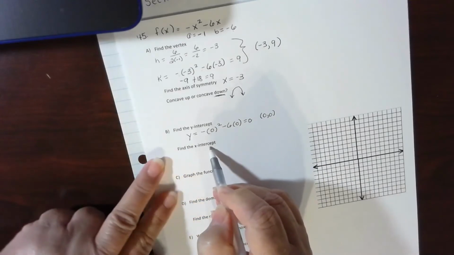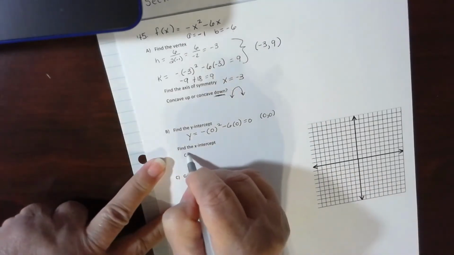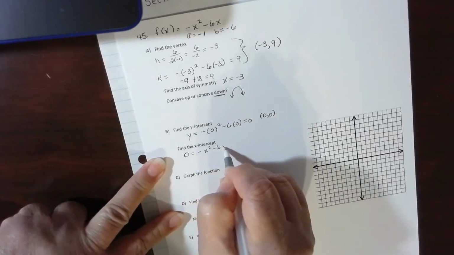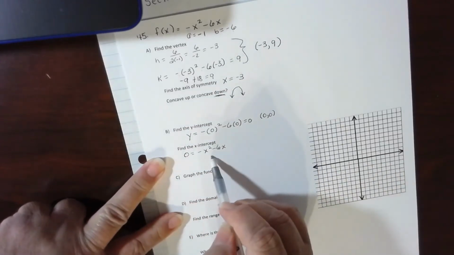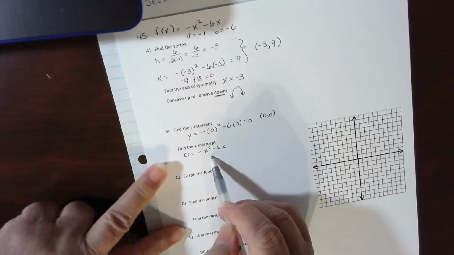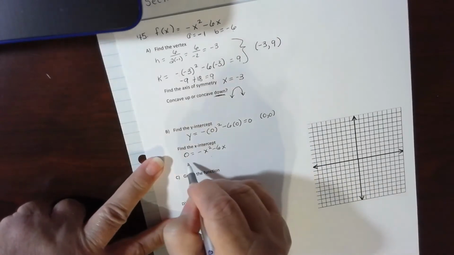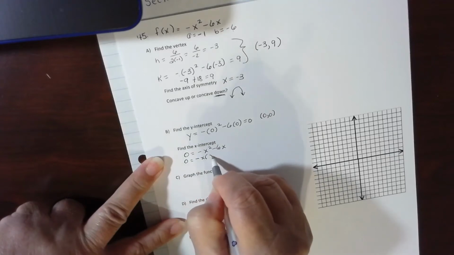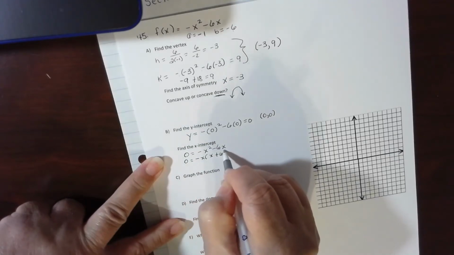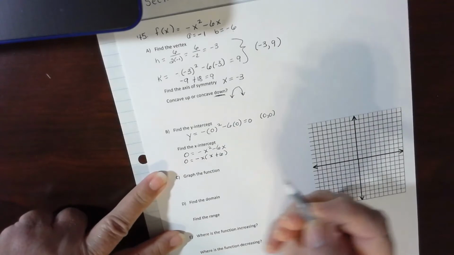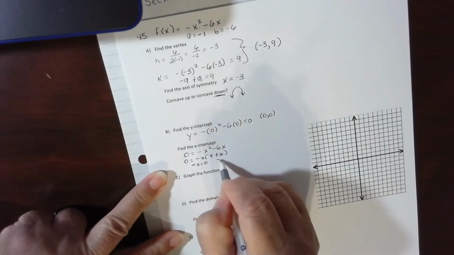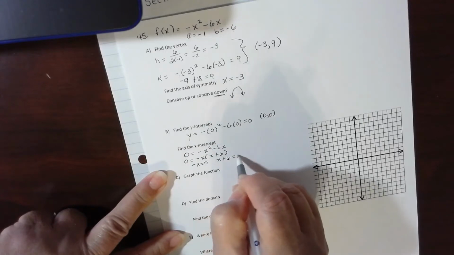How do you find the x-intercept? You let y be 0 and solve for x. We can either factor or use the quadratic formula. This one will factor. We can factor out a negative x and get x plus 6. Remember, when you factor, you let each factor equal 0.